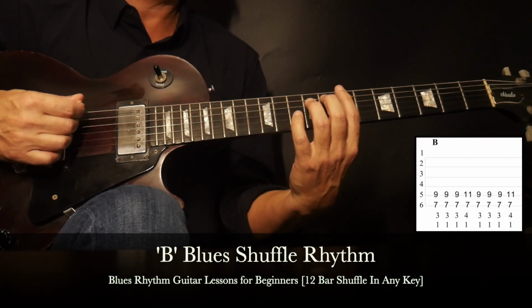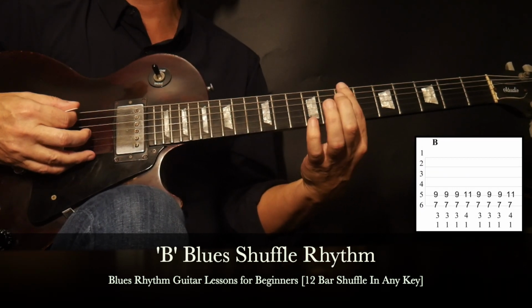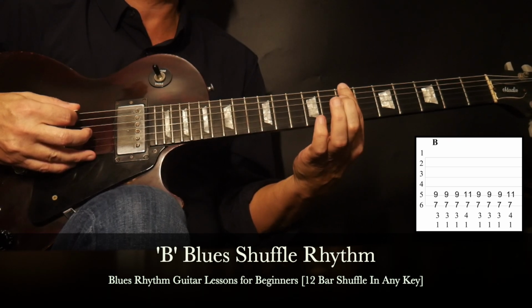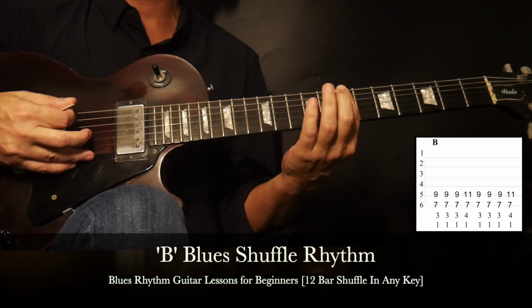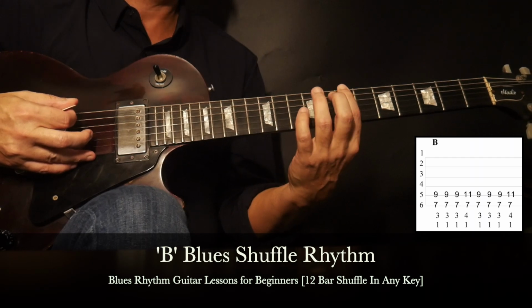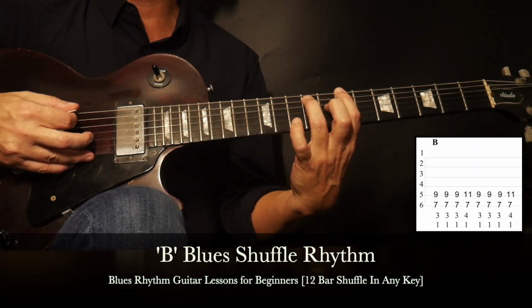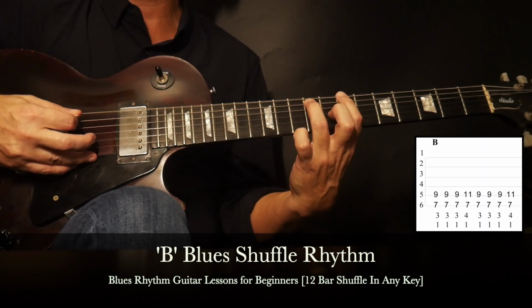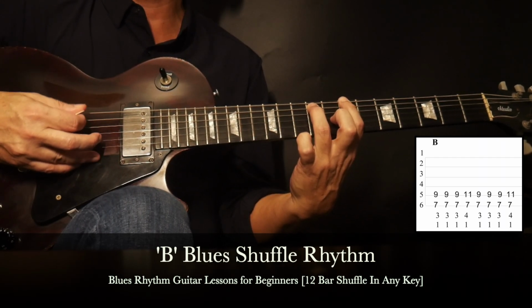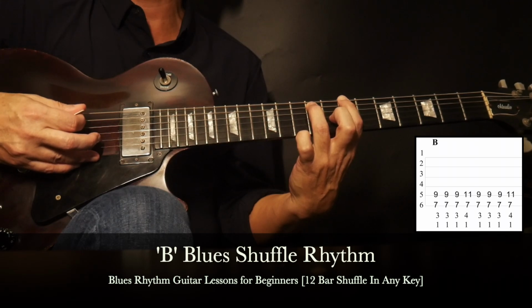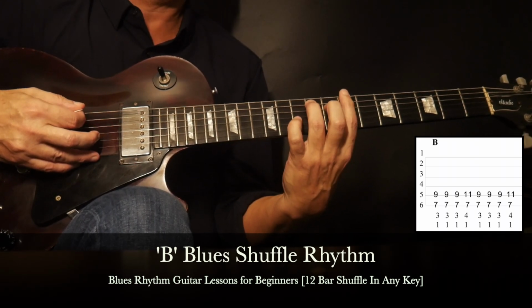A B shuffle, and how we're going to play that, we're going to play it on the bottom string, first finger on the bottom string, 7th fret, and that's our B root note. Next, we take the 3rd finger, and that's going to go up 2 frets on the next string. So you want to make sure you got clarity. We're going to strum those 2 strings together, and here comes the hard part.